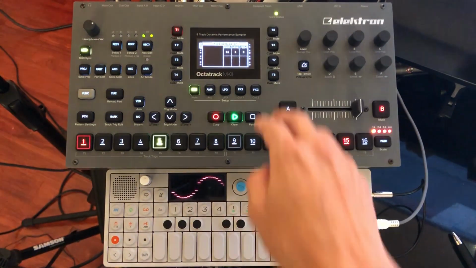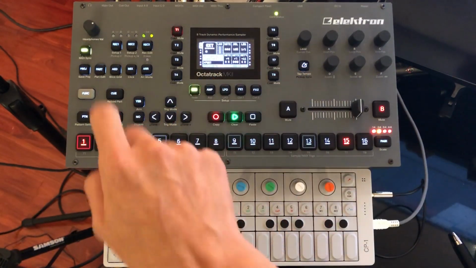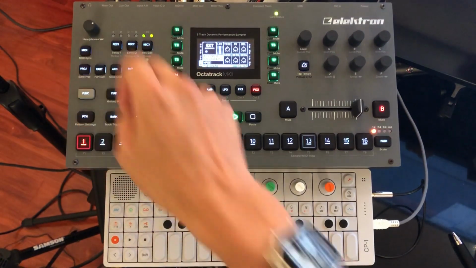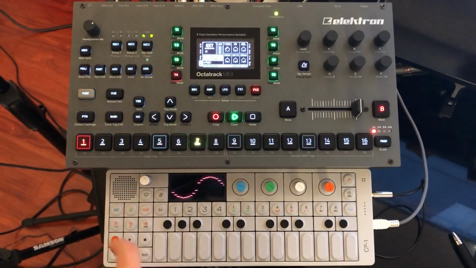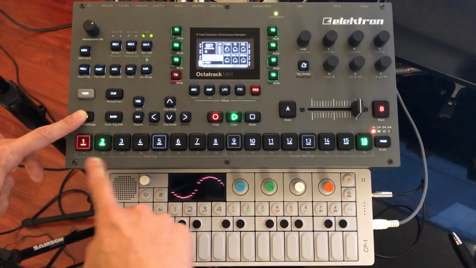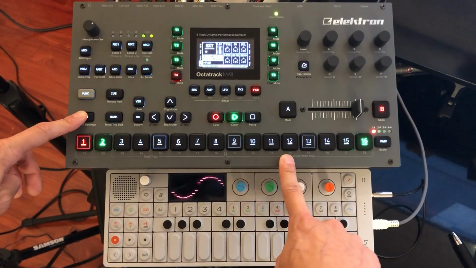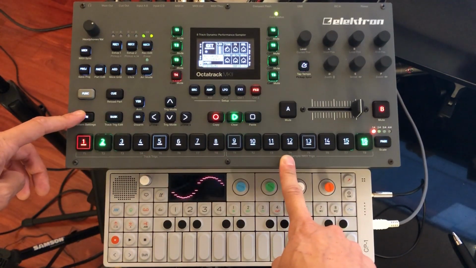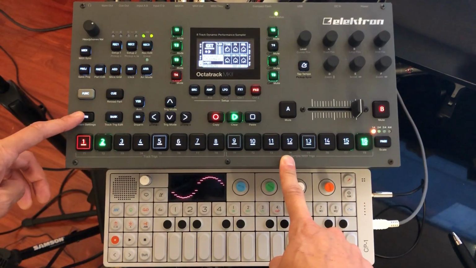So you may be wondering, how do I switch programs from one song to another? Well, last week, I had all of my patterns in a single bank, and it was like 1 through 12 here. But since then, I've actually switched over to using an individual bank for every song.